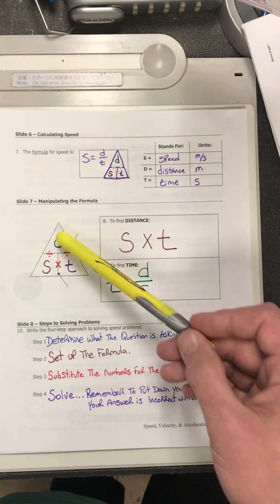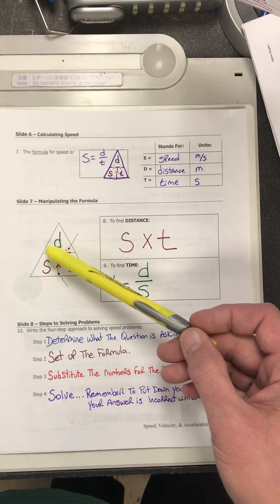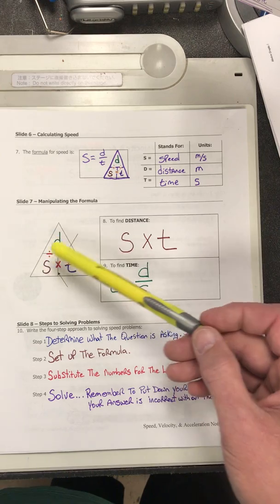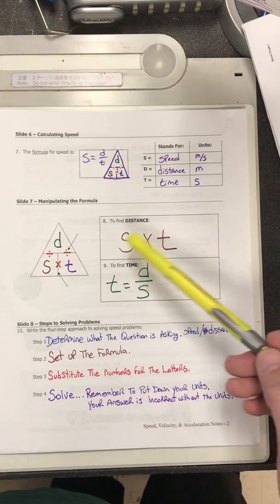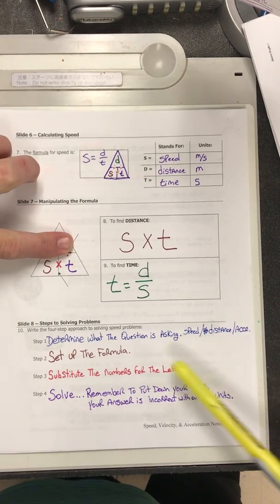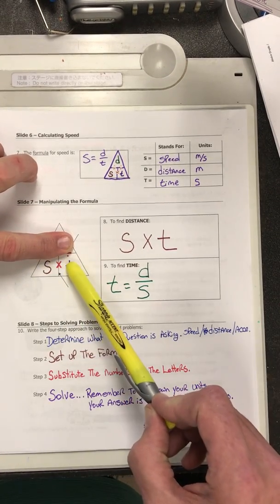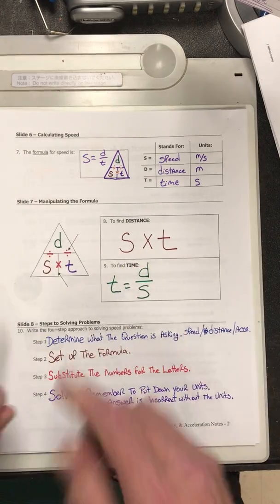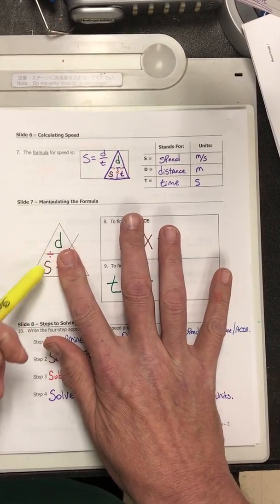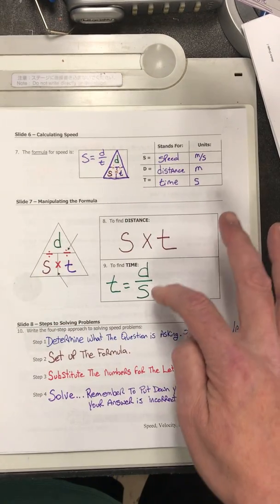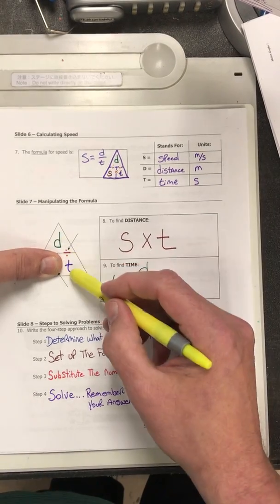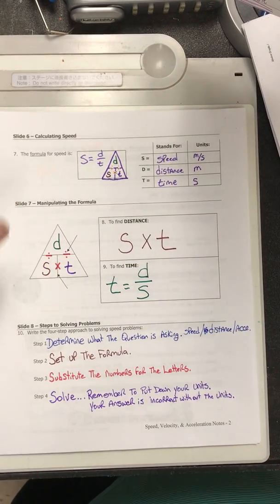Manipulating the formula, when distance, speed, and time are all given. Remember, there's a multiplication between speed and time, and a division between these two. So to find the distance, you just put your finger over the D, and it's S times T. If you're looking for time, put your finger over the T, and it's D divided by S. If you're looking for speed, it's distance divided by time. Utilize your triangle, it helps you out.